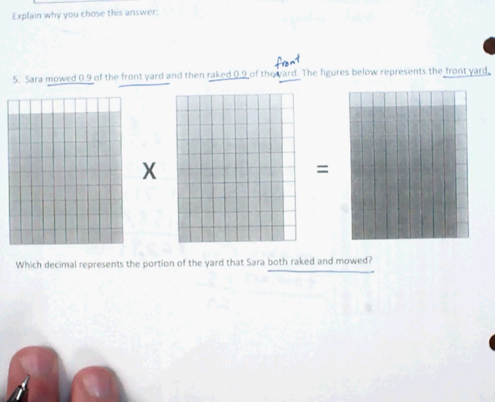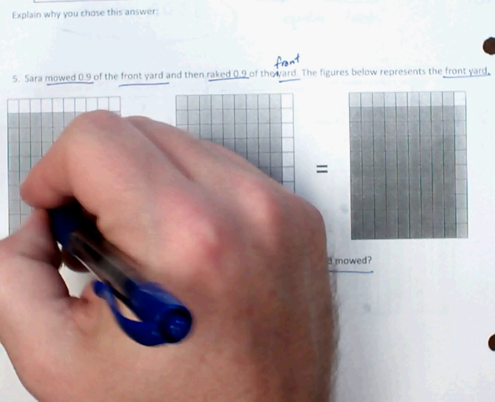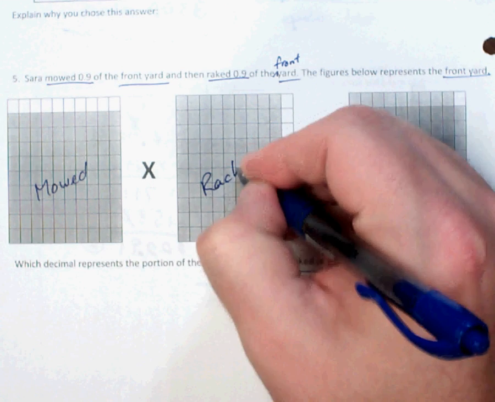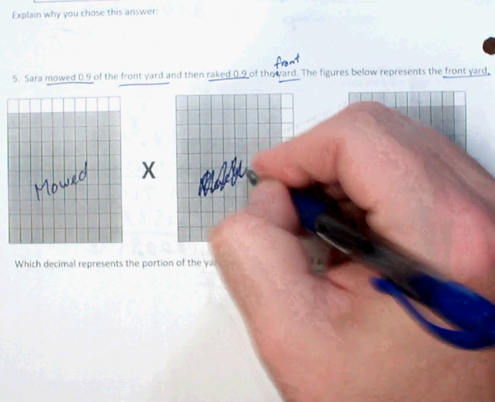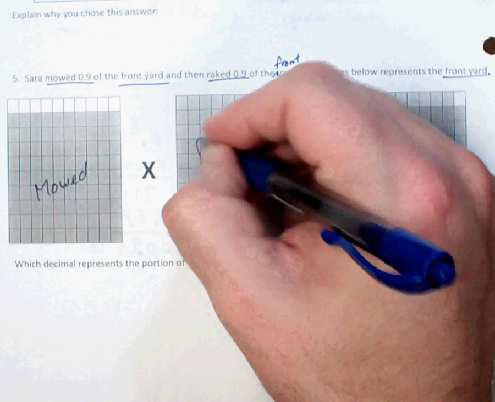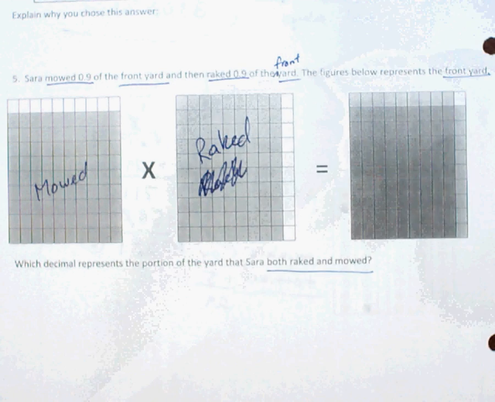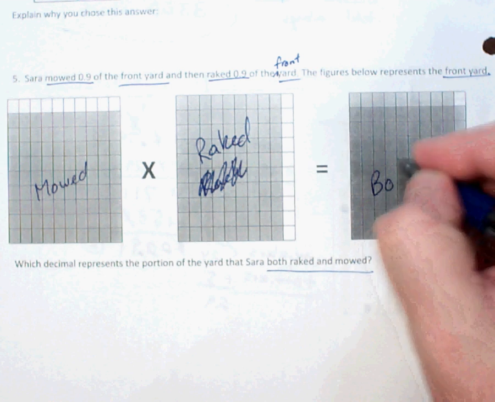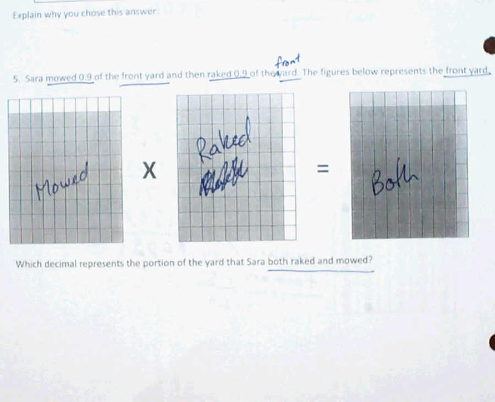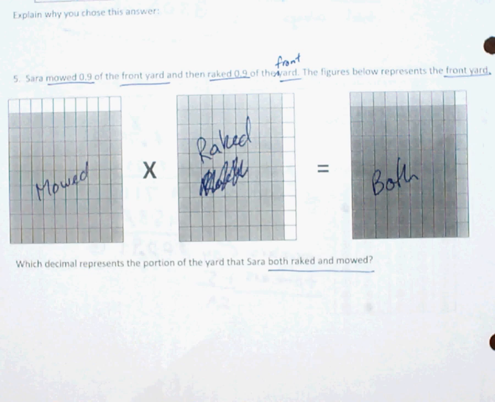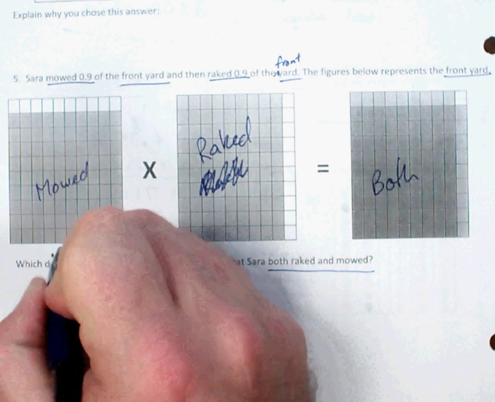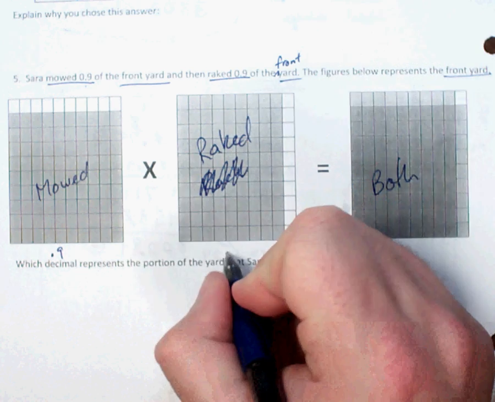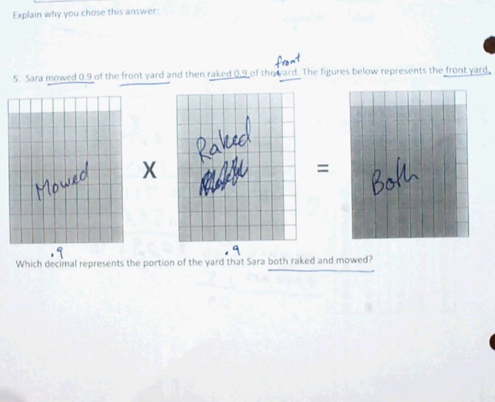So the model tells us basically that this is the mowed section and this is the raked section, not racked. That's what they did in medieval times to people that they didn't like. Raked section, there you go. And then this is the both, where we've got this gray overlap. So I know this is 0.9 because the problem tells me it's 0.9. I know this is 0.9 because the problem tells me that.